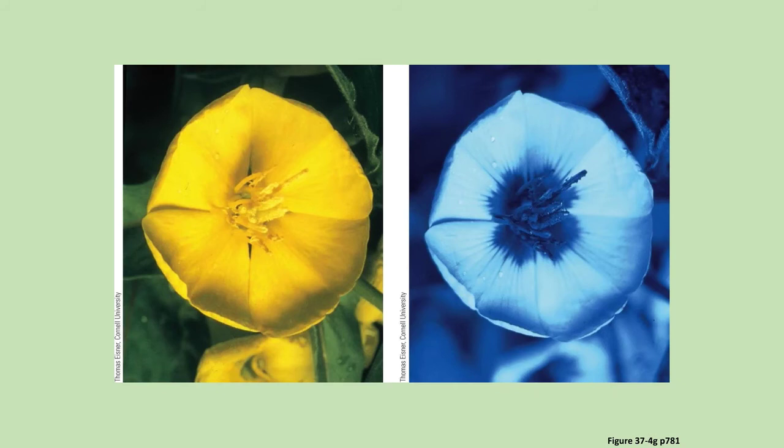I think I put on Canvas some links to some videos so that you can see what all different types of flowers look like under UV radiation.